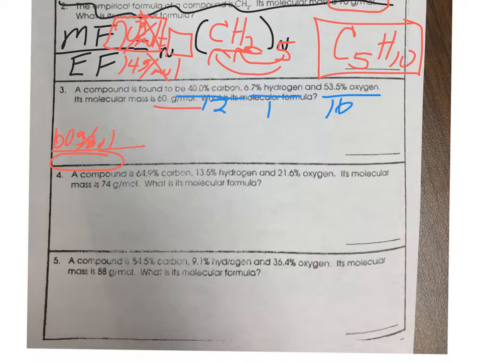And guys, you have to show all of this. So 40 divided by 12, what are my three numbers? 3.3. Okay. Bless you. 6.7 divided by 1 is what? 6.7. Yep. Very good. 53.5 divided by the 16 is what? 3.34. Okay. Now once you get the second set of numbers, we're going to divide by the lowest number, which is what? The 3.33. Okay.